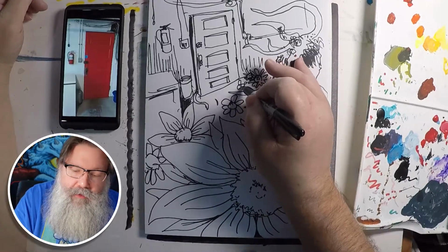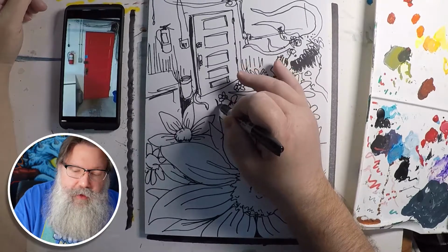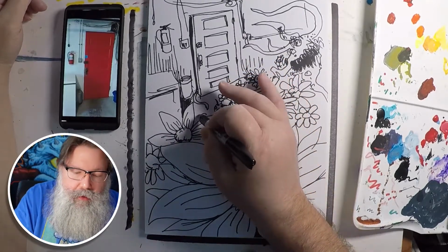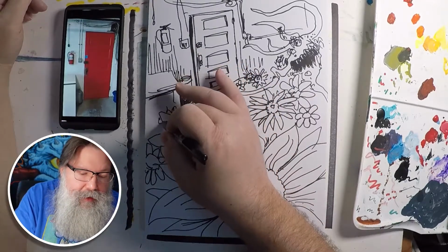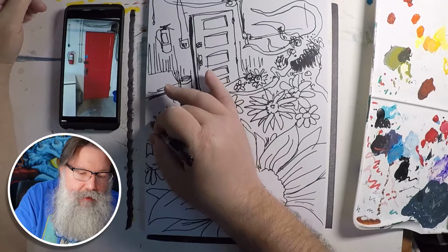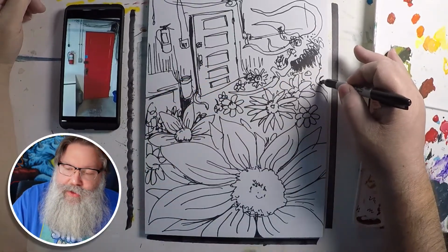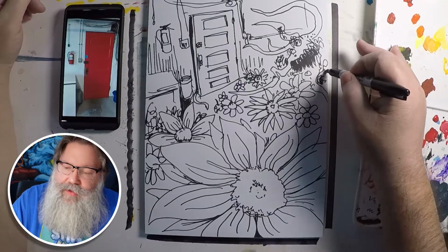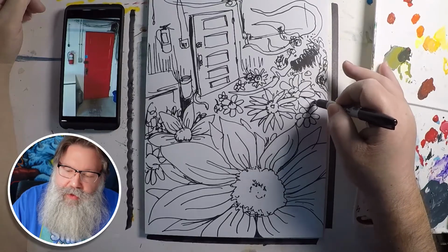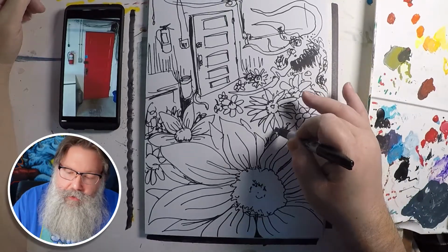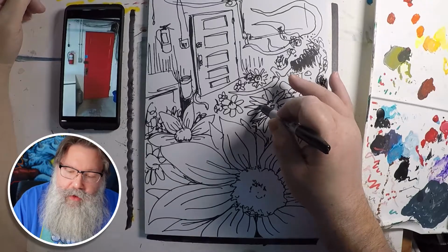Let's draw some more little flowers in here. Get some more texture. And just some scribbly bibblies is a nice way of getting in some darks without them being pure black. Let's get some more line work in here.